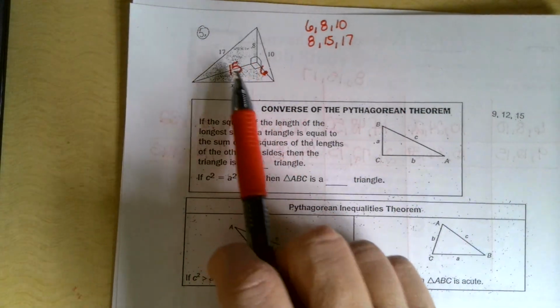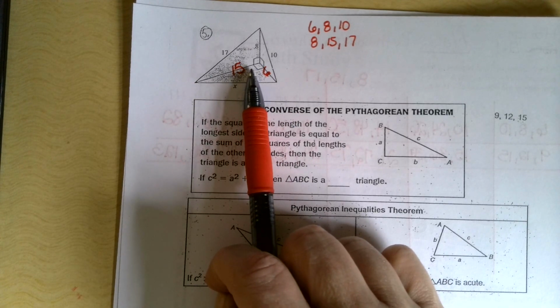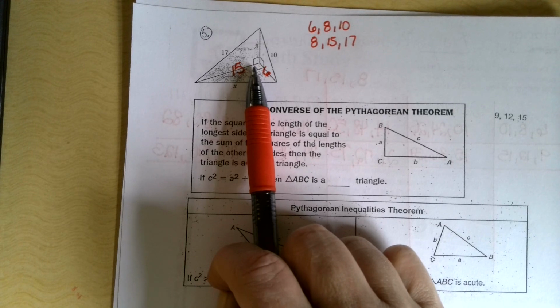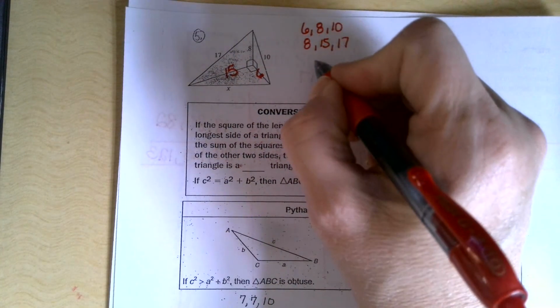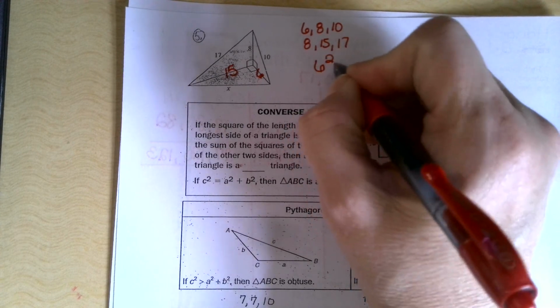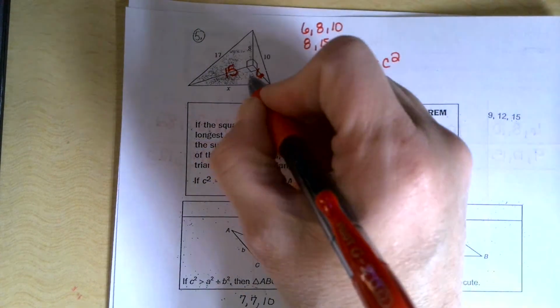Now to solve this, I've got 15 and 6, and that's not ringing a bell. So I'm looking to see on my chart, the only one that has a 6 for a leg is 6, 8, 10. And I don't see any others that would fit. So this is going to be the Pythagorean theorem. We're going to say 6 squared plus 15 squared equals c squared, because that is the hypotenuse.